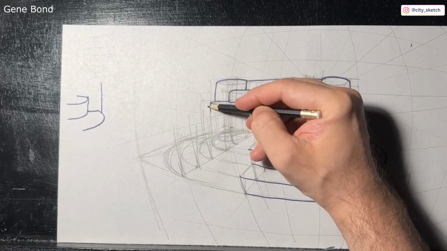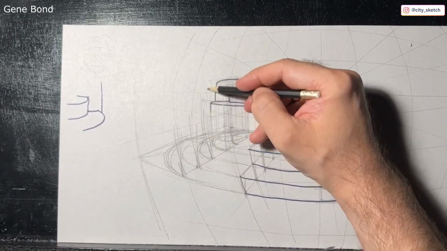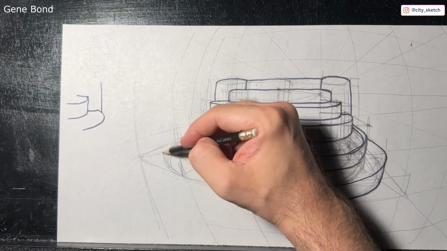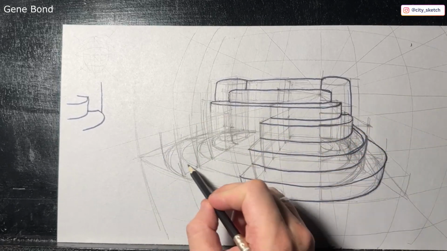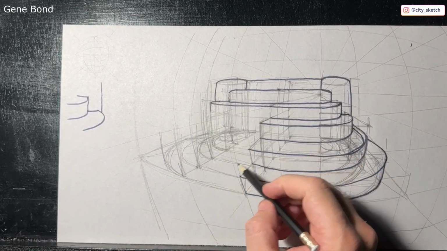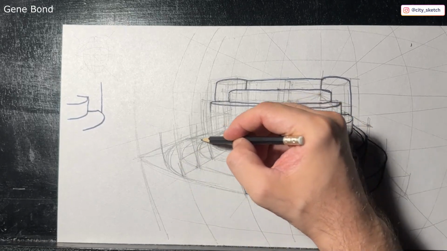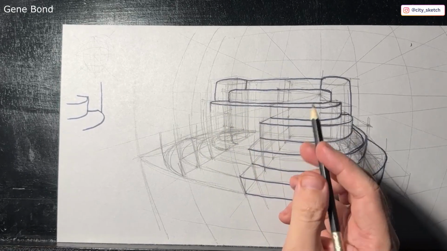Careful. Don't forget, double check the perspective grid. So here especially I made this extreme grid for demonstration. So I need to make sure I follow it.